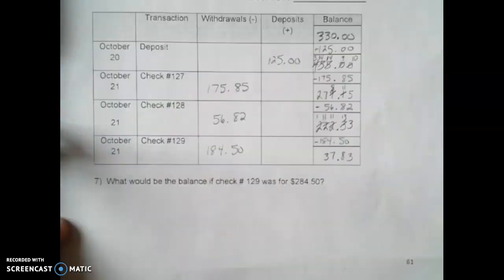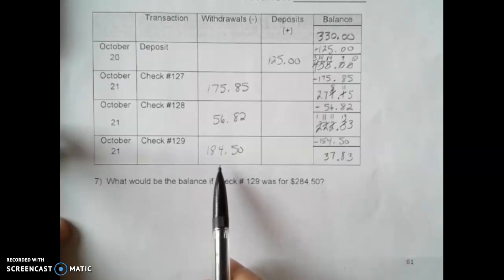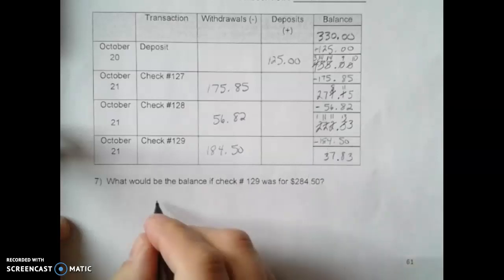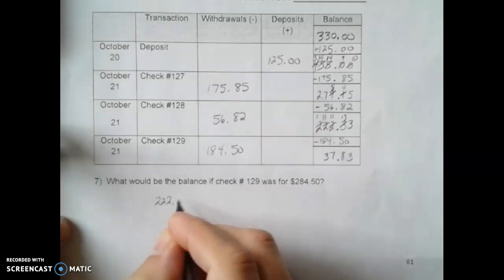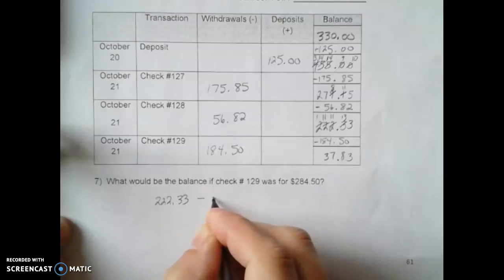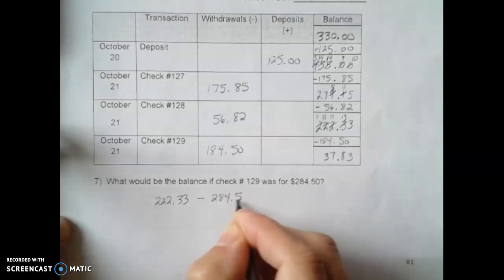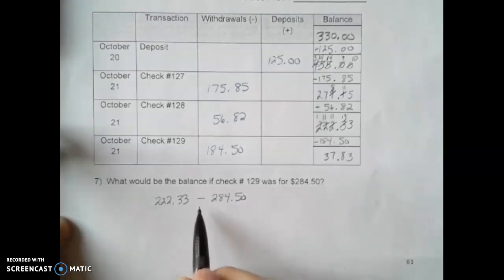$37.83. Question 7 wants to know what the new balance would be if check number 129 was for $284.50 instead of for $184.50. And so what we're going to have to do, we're going to have to take his previous balance, which was the $222.33, and subtract $284.50. Okay, well I can make this an addition problem.